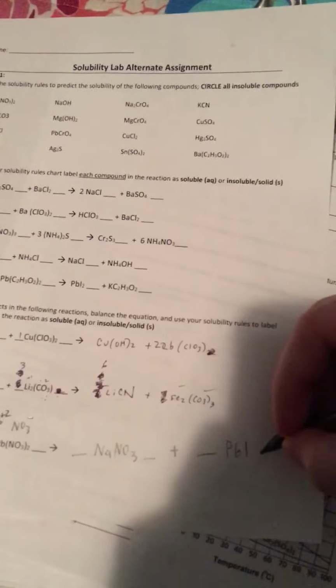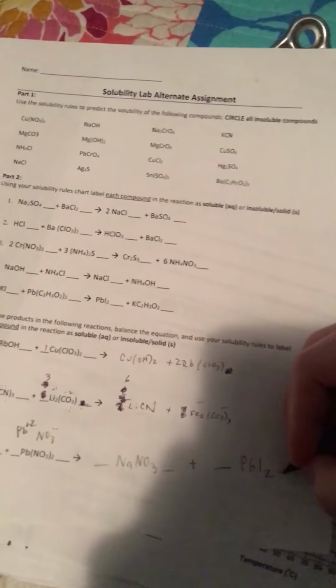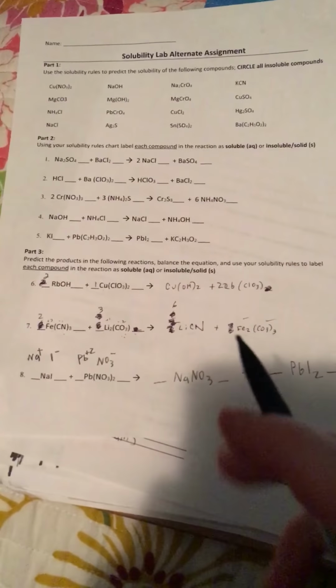Iodide had a -1 charge, and so did nitrate. Nitrate gets a 2, iodide also gets a 2. So I'm going to write my other blank over here. And the next thing the problem is asking us to do is balance. So I've got to balance my metals first, then my nonmetals.